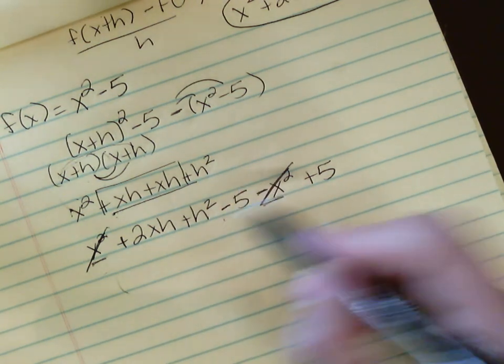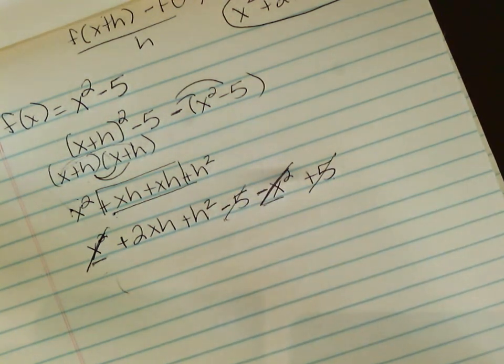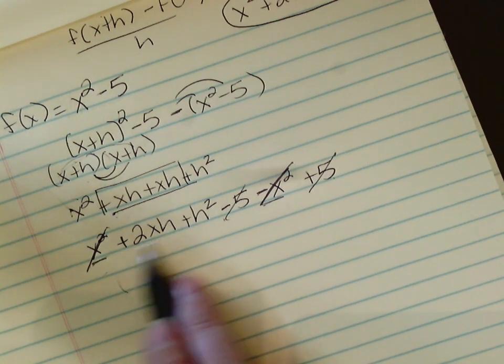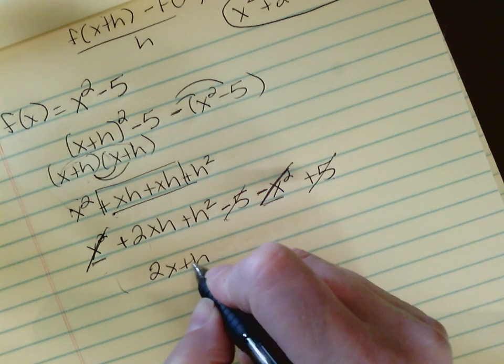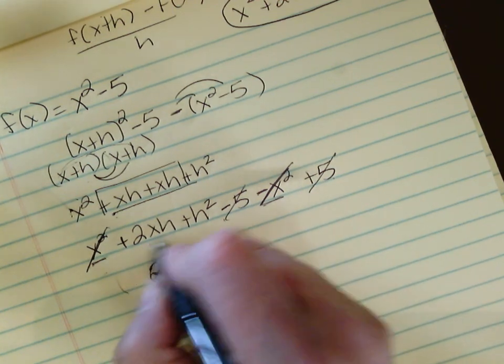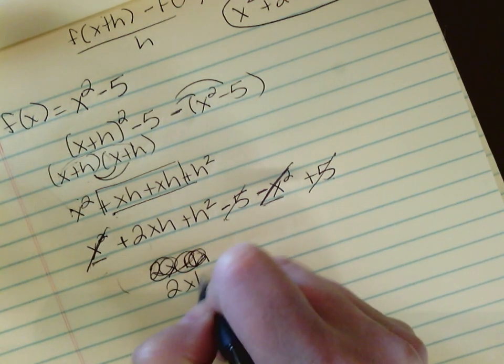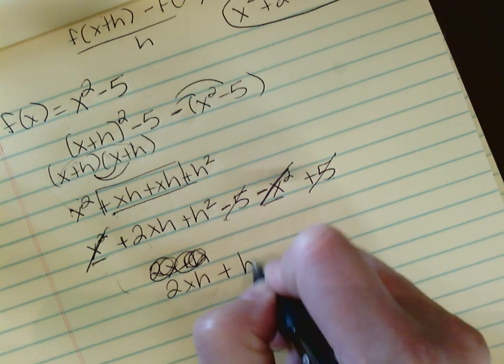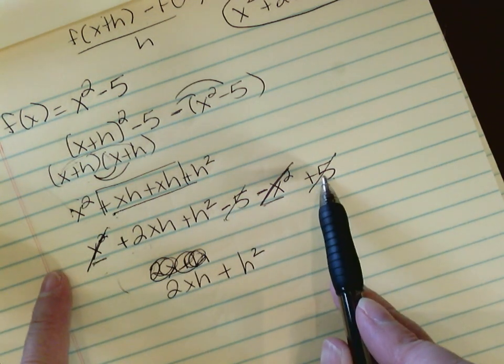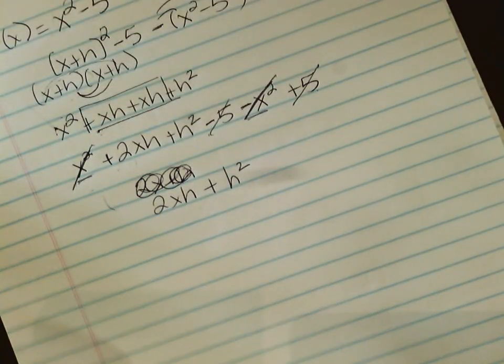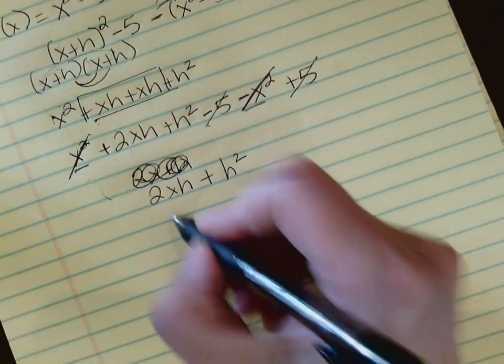I've got a negative 5 and a positive 5 that cancel each other out. So look what I have left. I've got 2x, oh, excuse me, that's not right, 2xh plus h squared. So that's all I have left once all this canceled out.